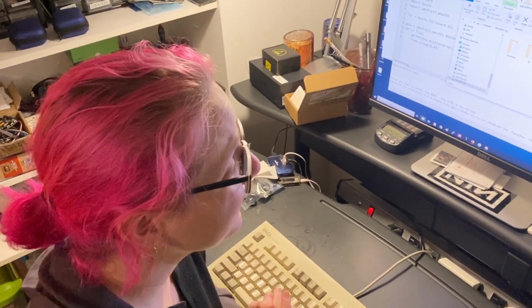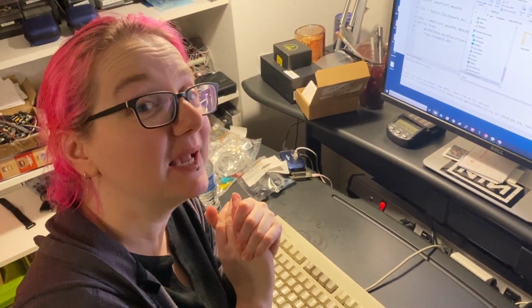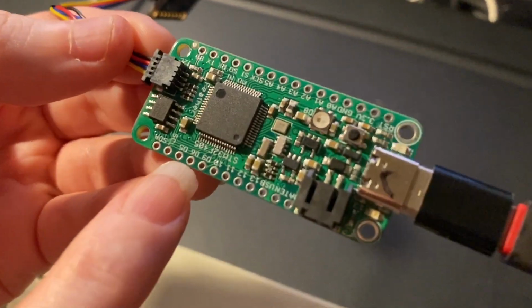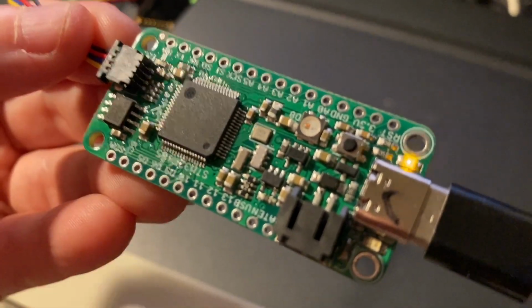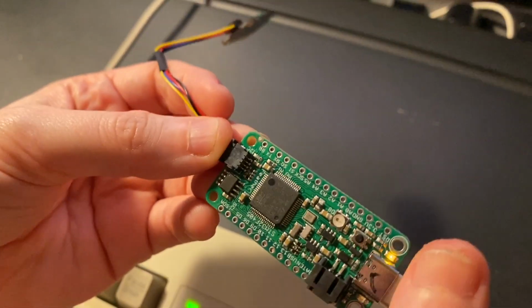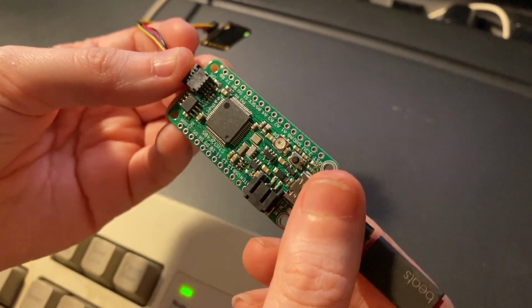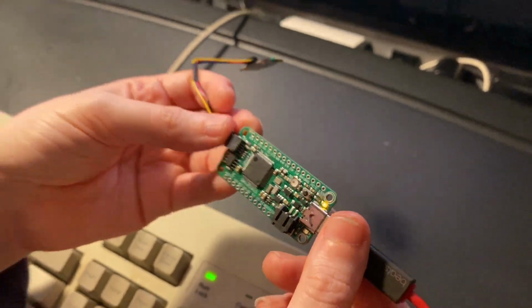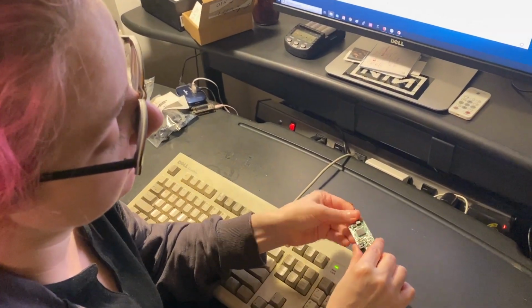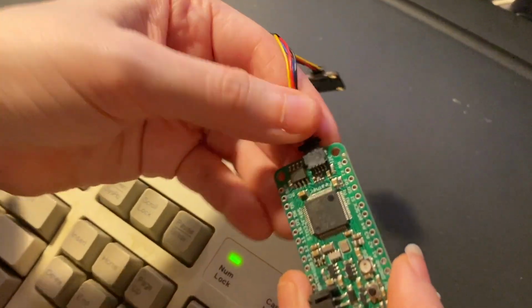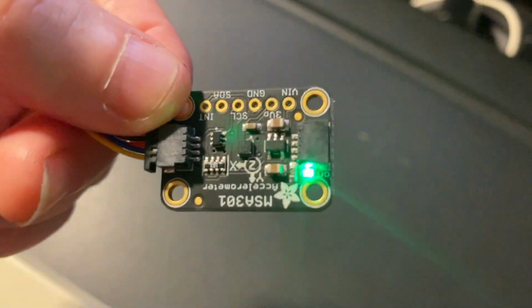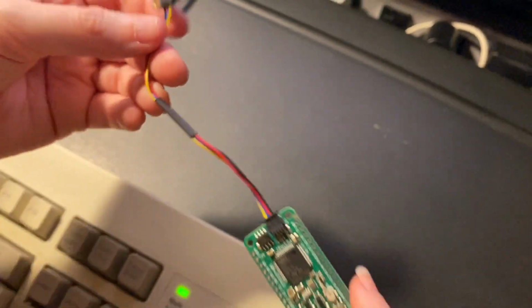Hey, it's a STEMMA Sunday, but it's also an STM Sunday. I'm trying out the STM32F405 Feather that we designed a couple weeks ago, put together some prototypes. It's a nice, fast 168 megahertz Cortex M4 from ST. And I put a STEMMA connector on it, so you can see this really nice little plug-and-play Qwiic or STEMMA QT compatible, connected to an accelerometer, MSA301.